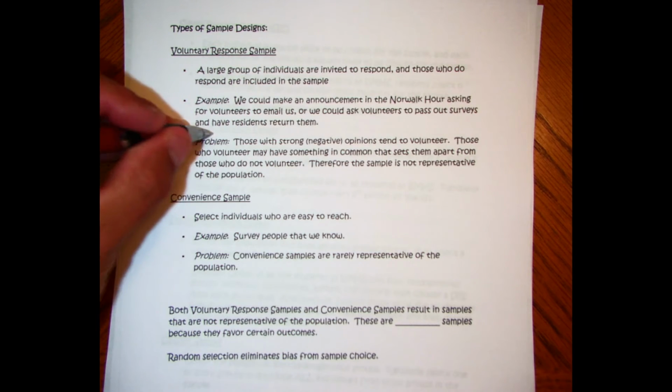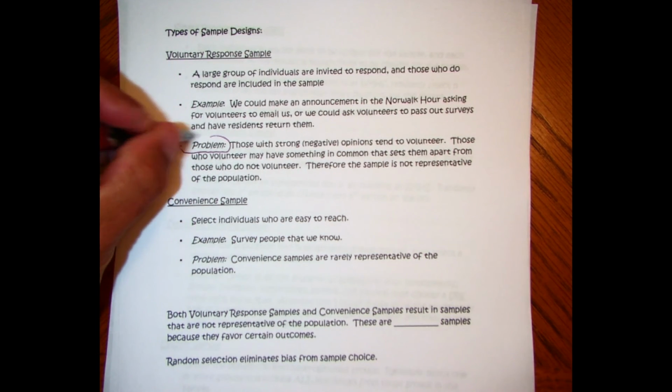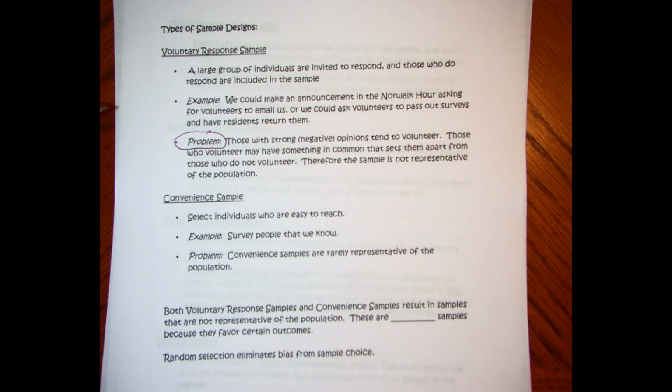Here's the problem with voluntary response samples. The problem is only people with strong opinions tend to respond to those. So for instance, if right now our president is President Obama, and something pops up and says, do you think Obamacare is successful?